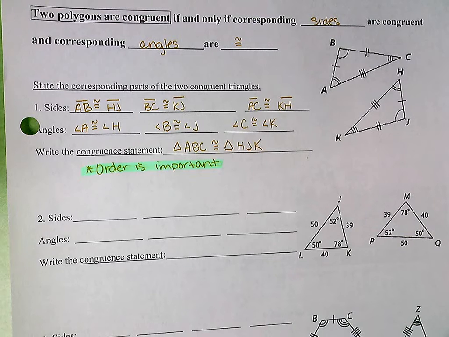Okay, so make sure you're doing that congruent statement in that correct order. Okay, I want you guys to do number 2. So you want to label the sides just like we did in that first one, except this time, instead of dashes, you're given actual numbers. So you want to look for the numbers that are the same to make those congruent.